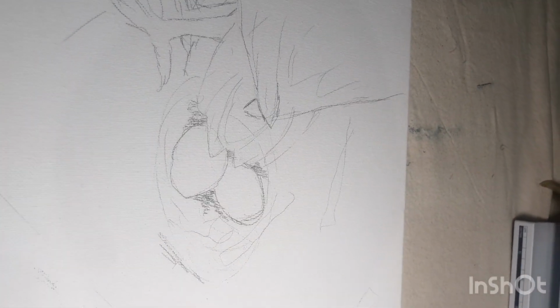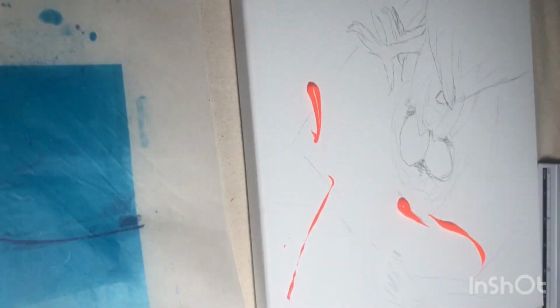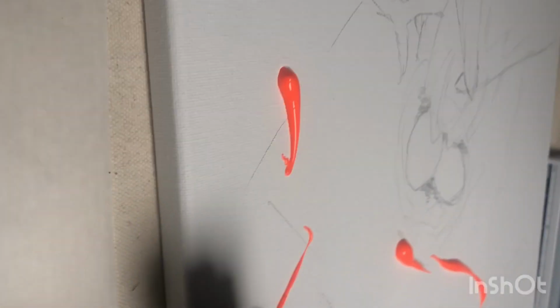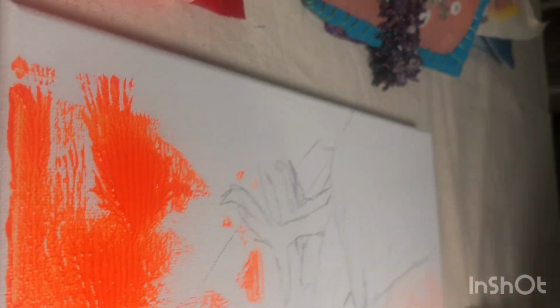But super excited. I'm gonna do a really bright orange underpainting. And I'm gonna do it with a roller because that's what I have, where I just load up the color. How much of this pencil is gonna come up with it? Might not. I don't think I have quite enough paint on there.